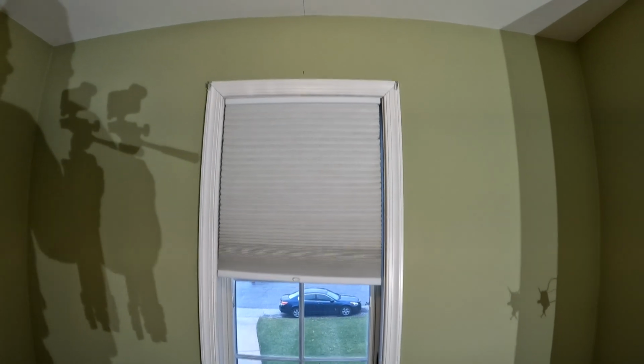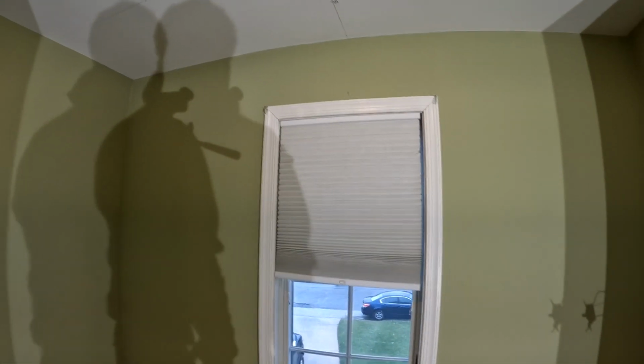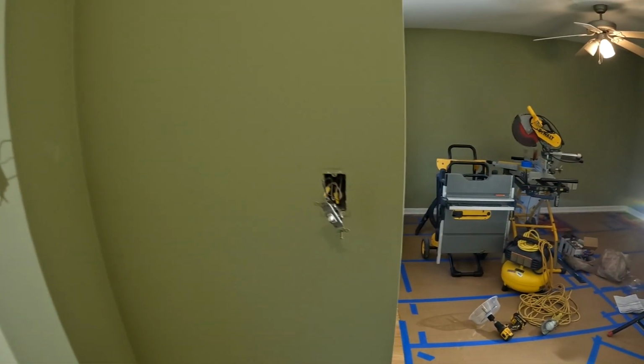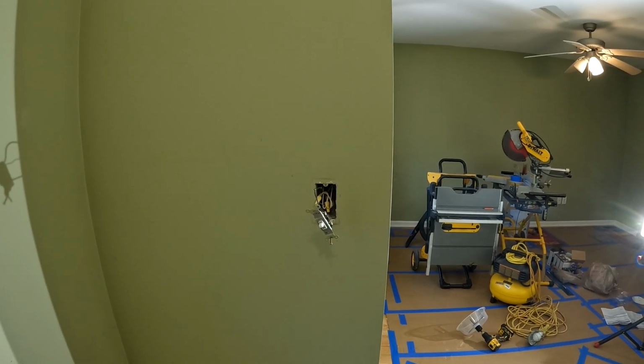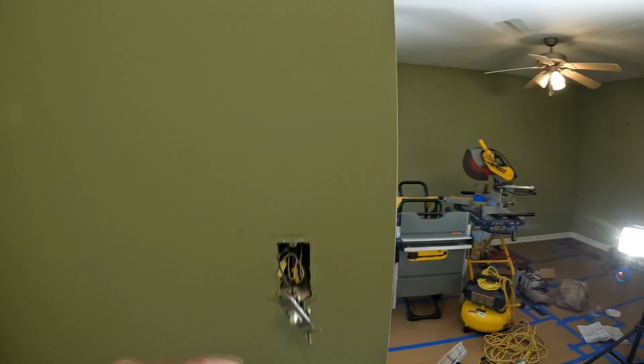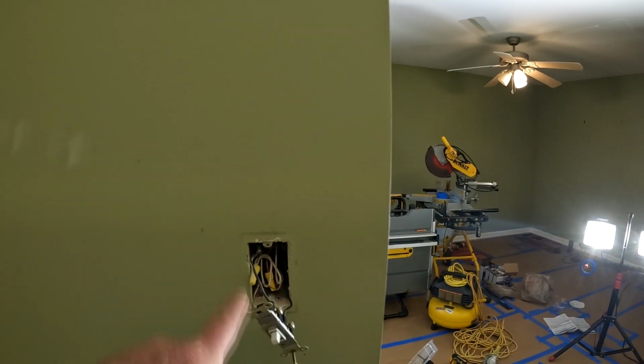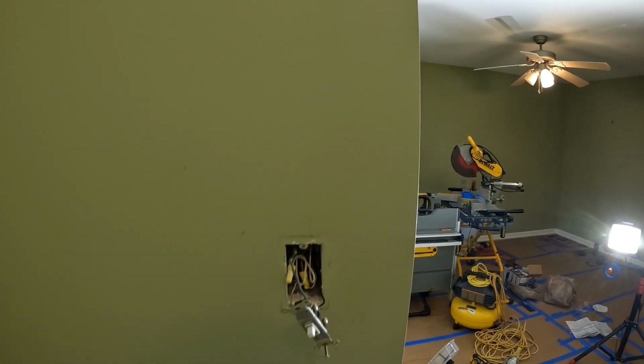Now, I am going to put the light over the window on a separate switch. The switch for the lighting in this area is right here. There's a couple of options I could do. I could use this single box and do a top and bottom double switch.